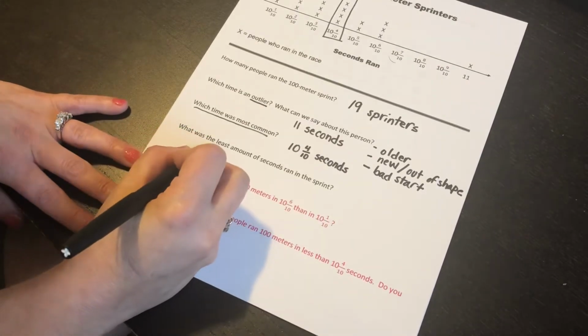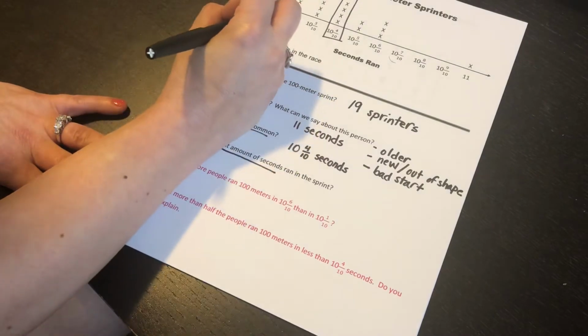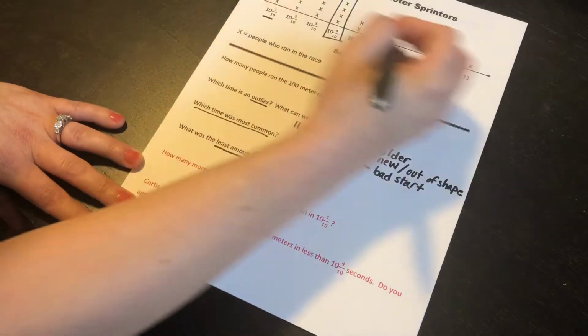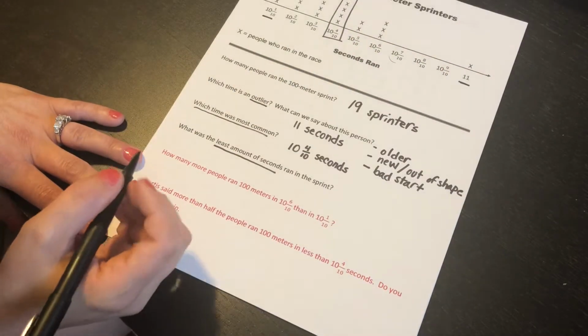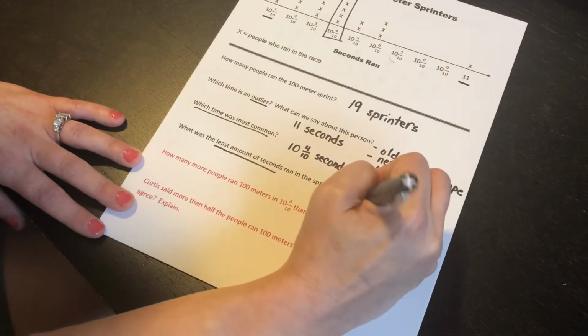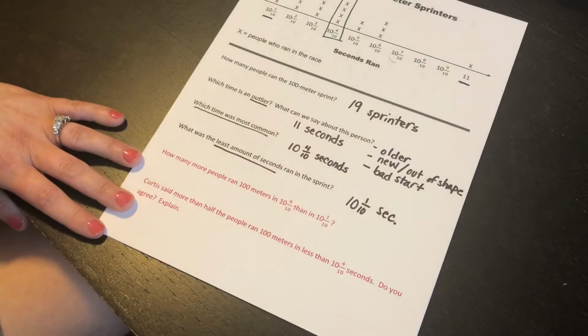Now it says what was the least amount of seconds ran. Well, a line plot will always have the smallest data on the left and count up to the highest data on the right, just like a regular number line. And so the least amount of seconds ran were 10 and 1/10 seconds.